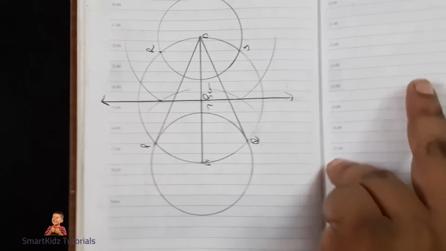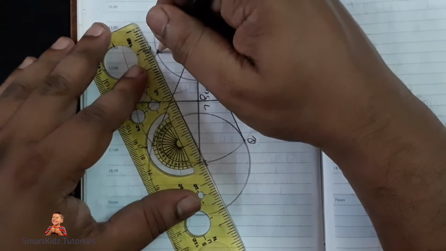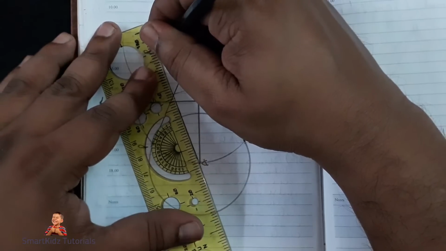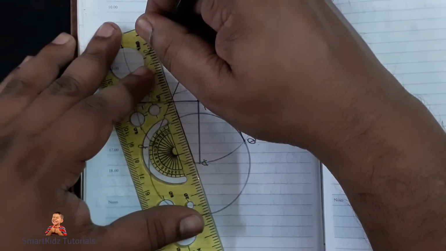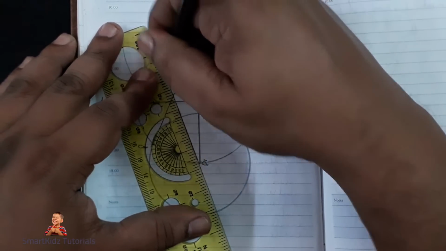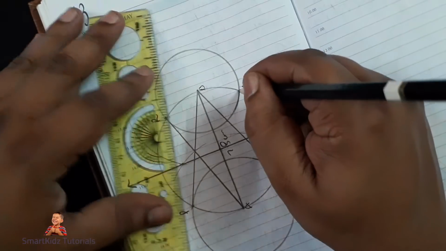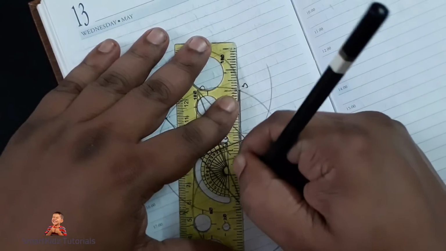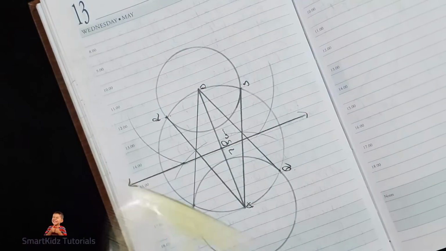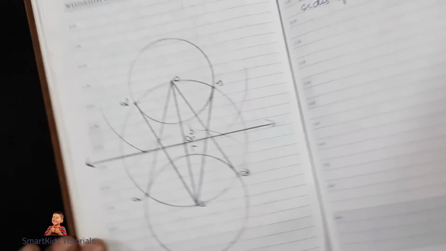Similarly, I will construct a tangent now from this circle here. And there will be another one from here. And these are the tangents that we are asked for.